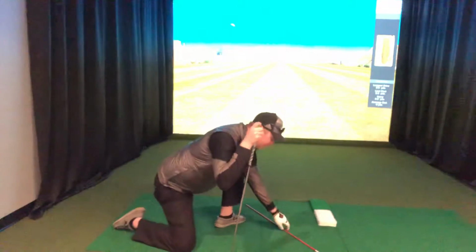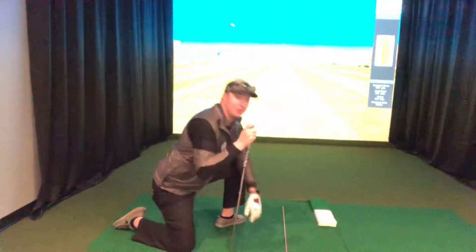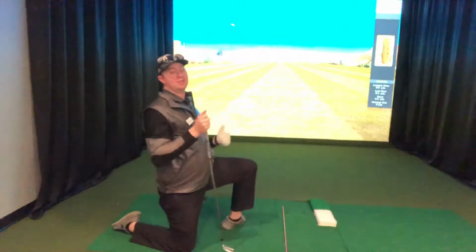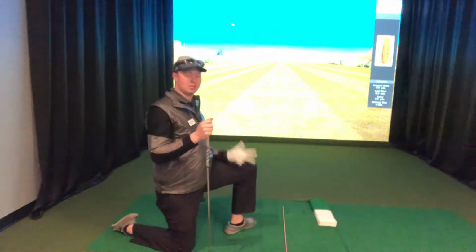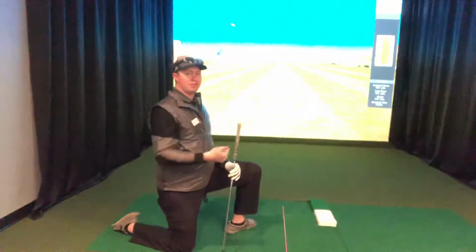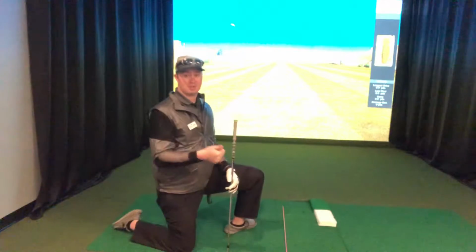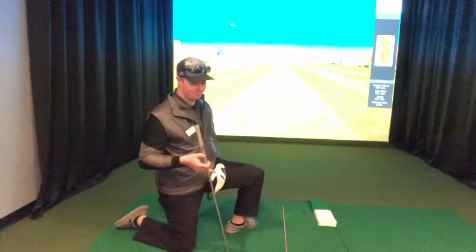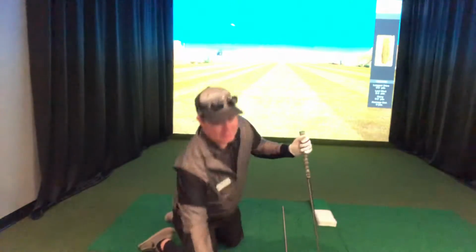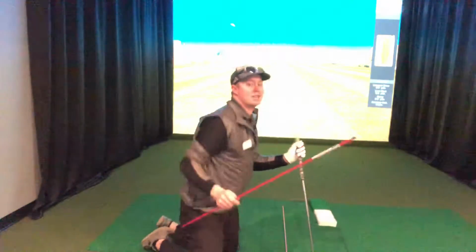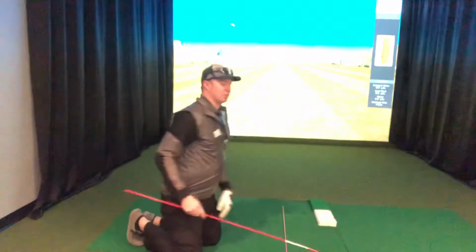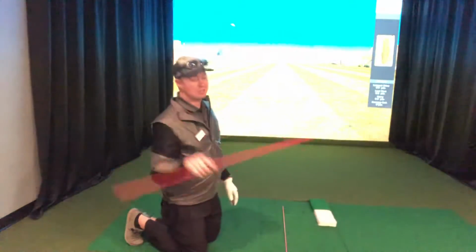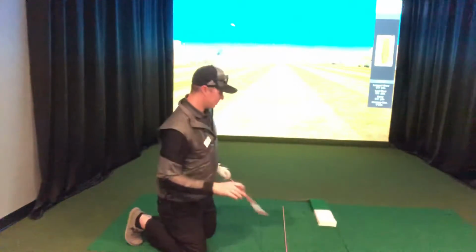Now, we combine 3 different face angles with each of those 3 paths. So again, there's open, closed, and square. 3 different face angles for 3 different paths create 9 different ball flights. So I'm going to grab another stick here, and this is going to represent our face angles. So pretend that this is one big leading edge of the golf club.